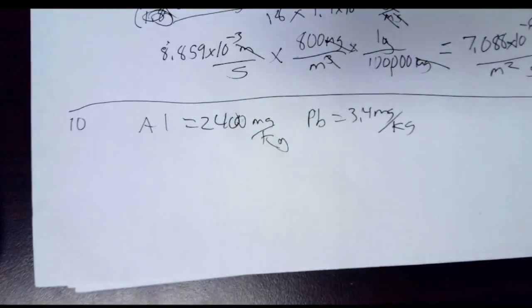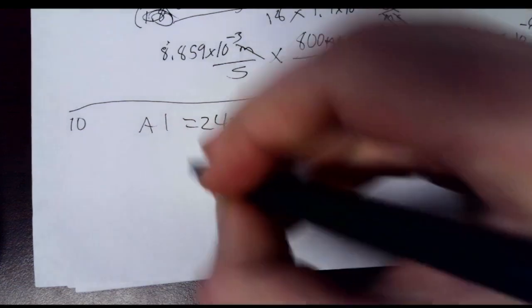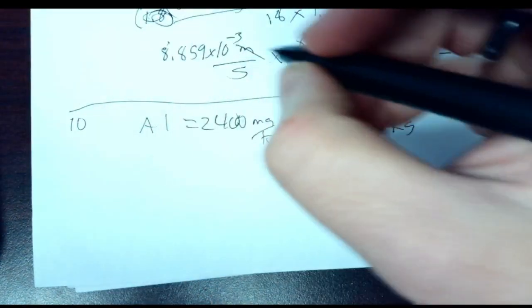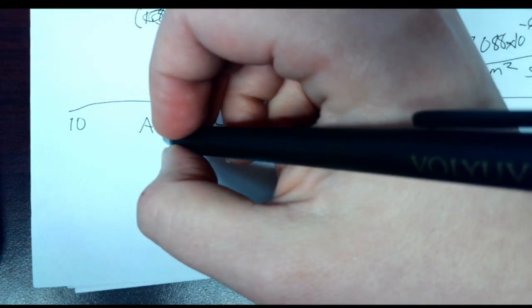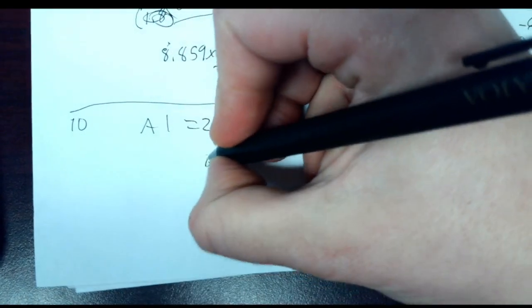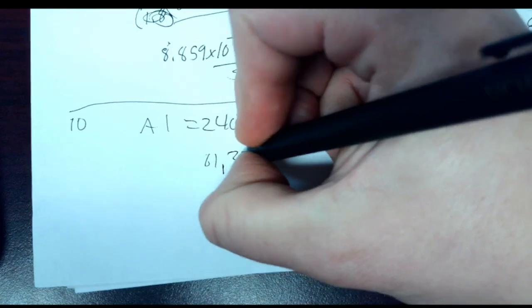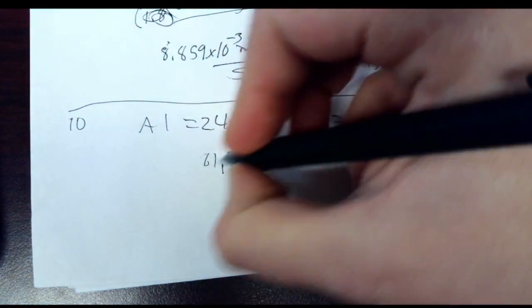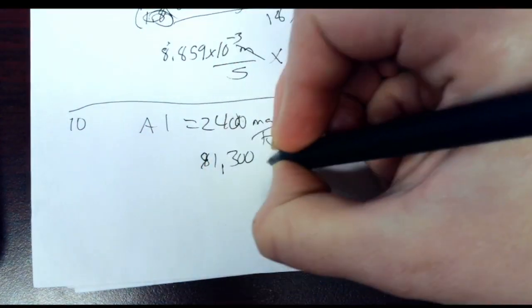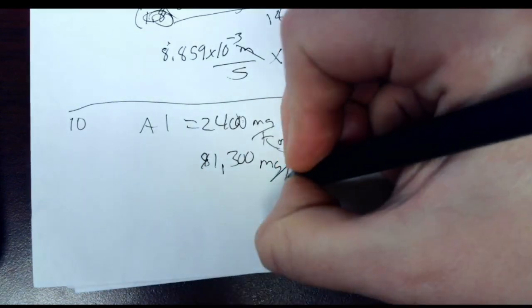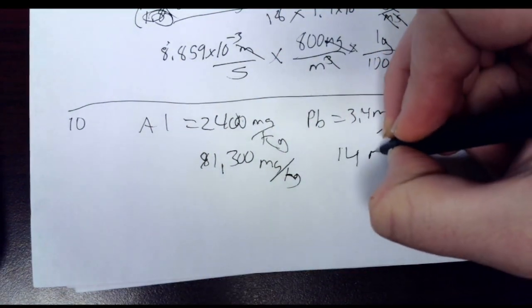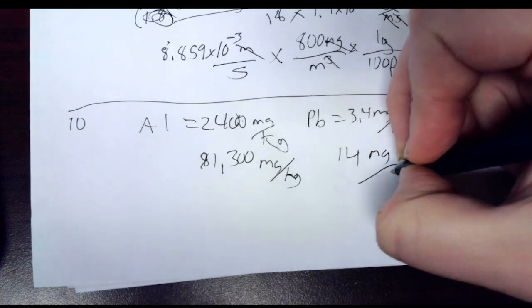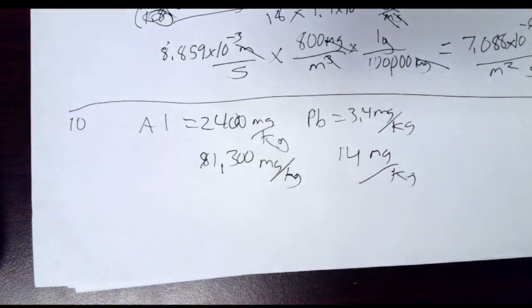So we need to look up the soil concentrations for these. The crustal abundance concentration is something like 81,300 milligrams per kilogram of aluminum versus 14 milligrams per kilogram of lead.